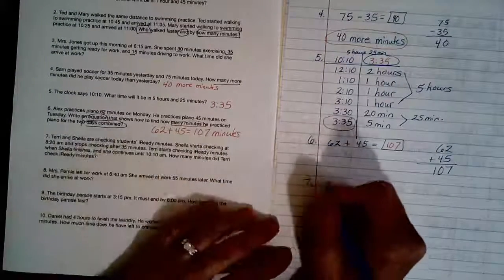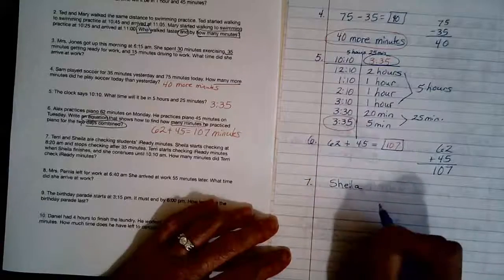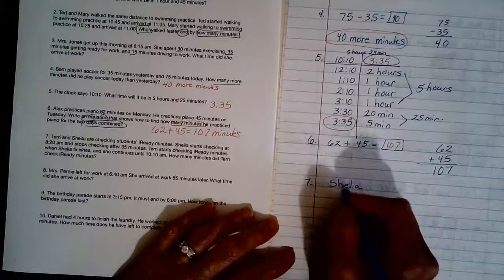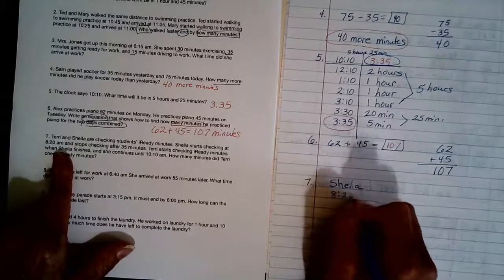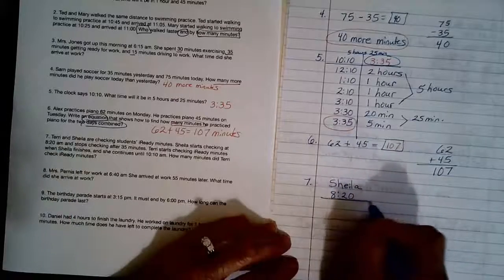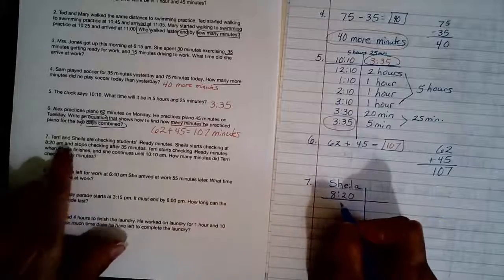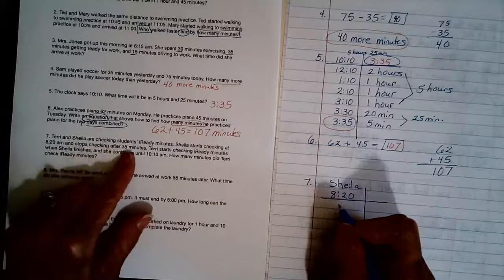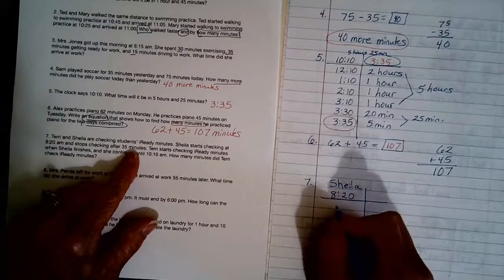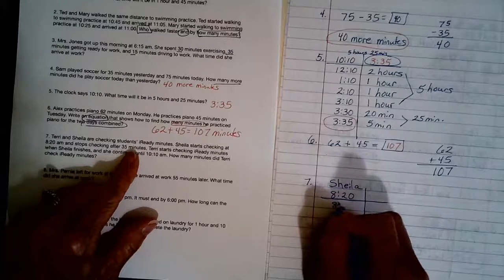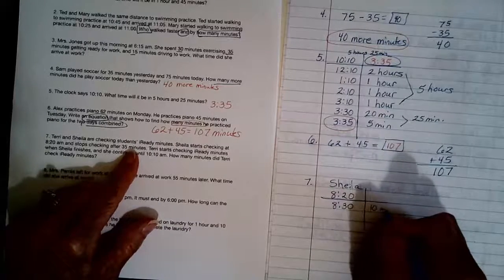So I'm going to title my T-chart. There's Sheila right here, and I'm going to say Sheila started at 8:20 a.m. All right, so Sheila stopped checking after 35 minutes. So I have to add 35 minutes to the 8:20. Well, the first thing I'm going to do is go to 8:30, and I know from 8:20 to 8:30 is 10 minutes.